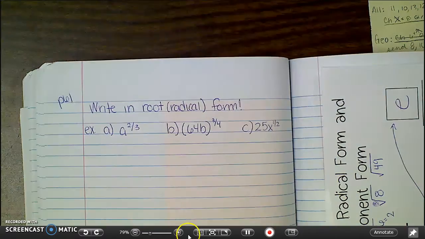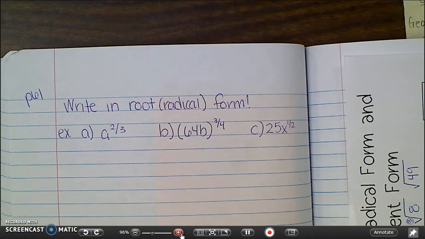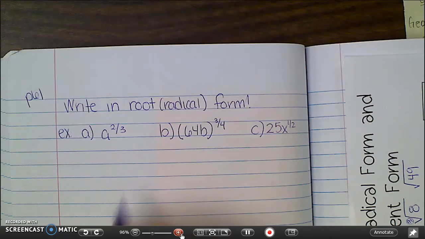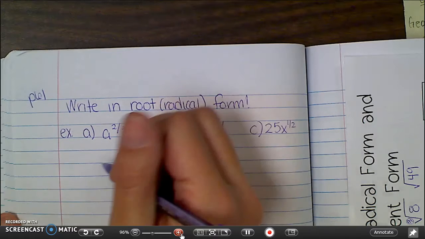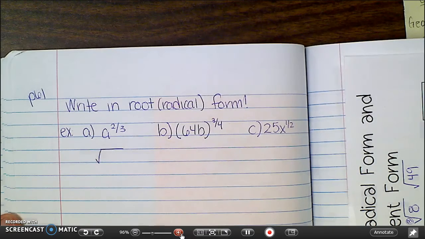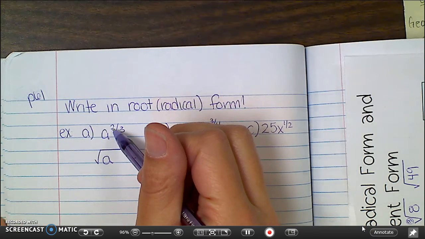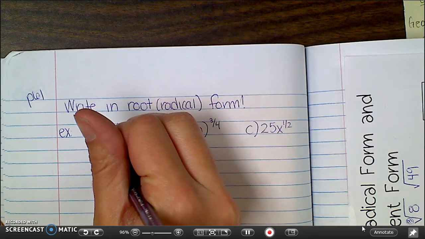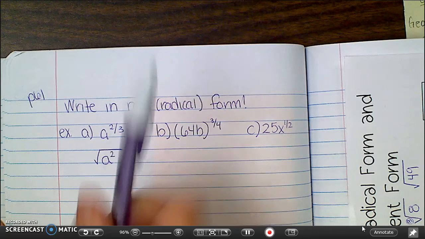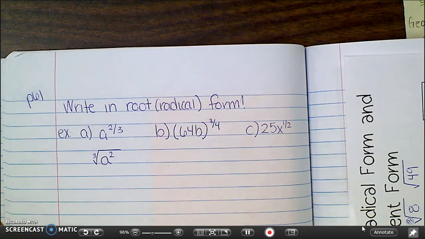Okay, so it's important to remember, just like with our exponents, we have to be careful about which exponent goes with which number. So in the first one, it's very simple because there's just one number. And so if I'm going to rewrite this in root or radical form, I'm going to put the root, and I'm going to put my a on the inside, and then I just want to make sure that I put the exponent and the index in the correct spot. So because 2 is my numerator, it stays with my a. 3, the index, goes under and it goes outside. So that's how we'd rewrite that. Now it's in radical form.